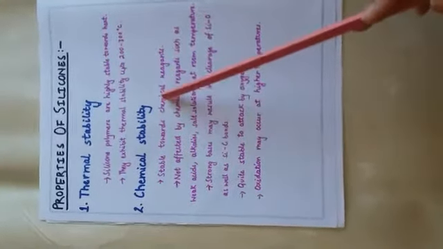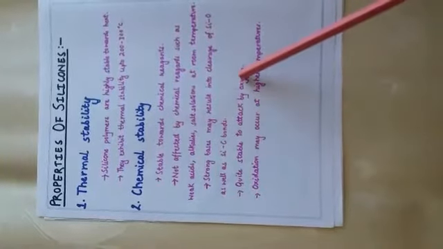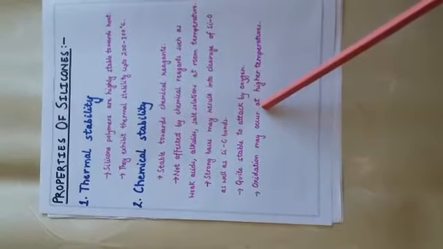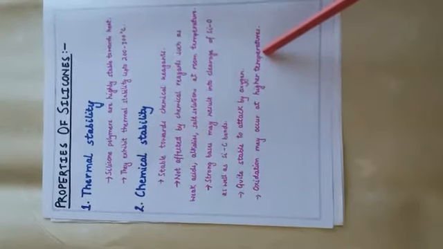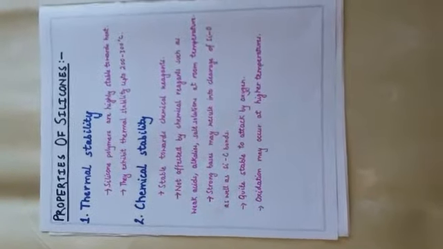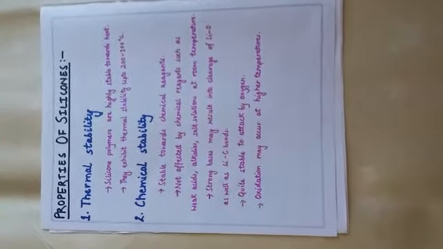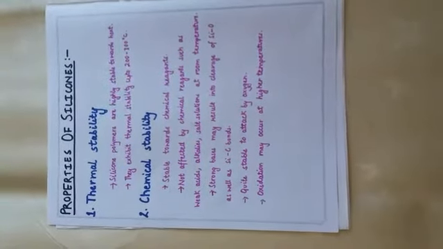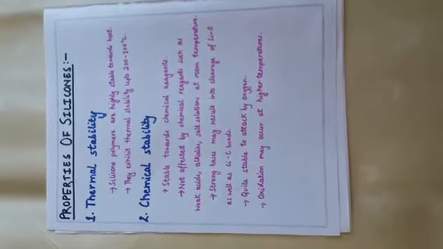So ultimately they are stable, and they are also stable to attack by oxygen. That means they do not undergo oxidation at lower temperatures or at room temperature, but oxidation may occur if they are exposed to a high temperature. So it shows that they are generally stable at room temperature, and only if we expose them to a higher temperature or some extreme conditions do they react with chemicals, otherwise they are stable.